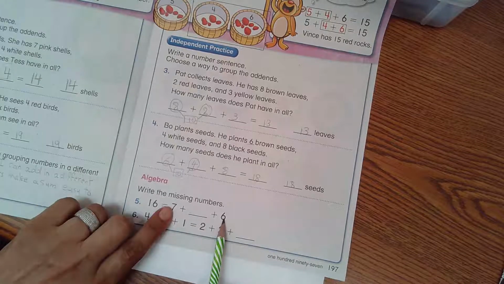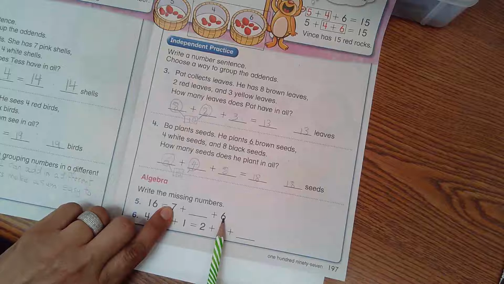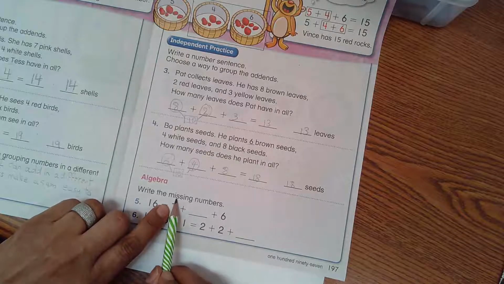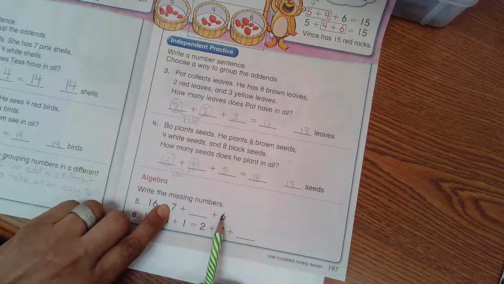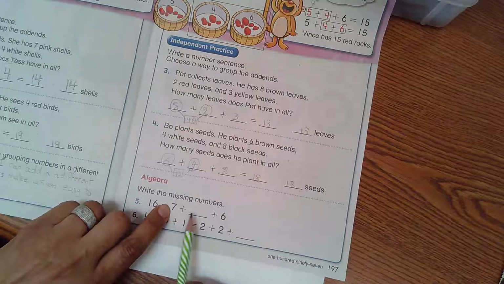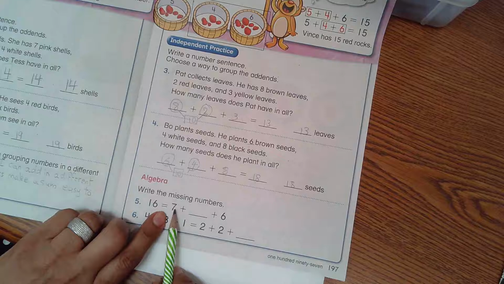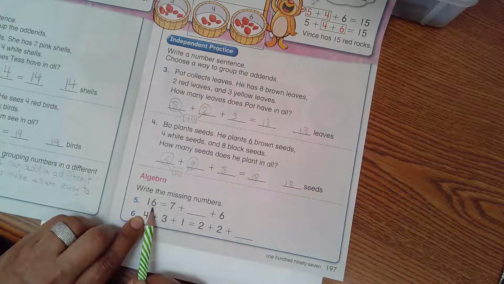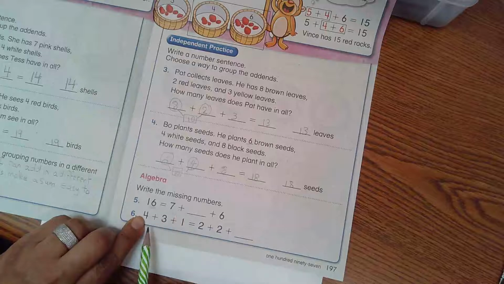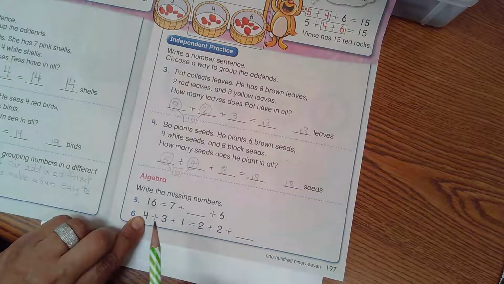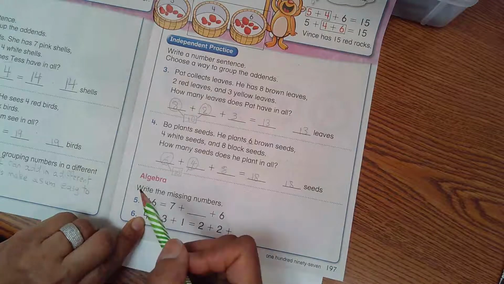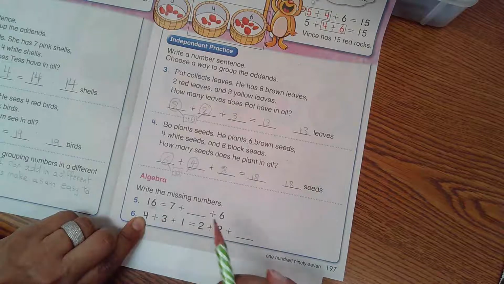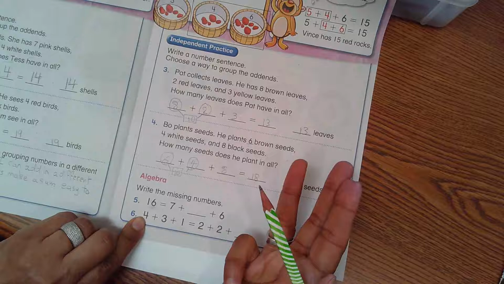And I know the double 6, 12 plus 1, right? If I take here 6, so 6 plus 6, double 6, 12. 12 plus 1, 13. So 7 plus 6, 13. I need 16. So how many do I need to add to 13 to make 16? 14, 15, 16. 3.